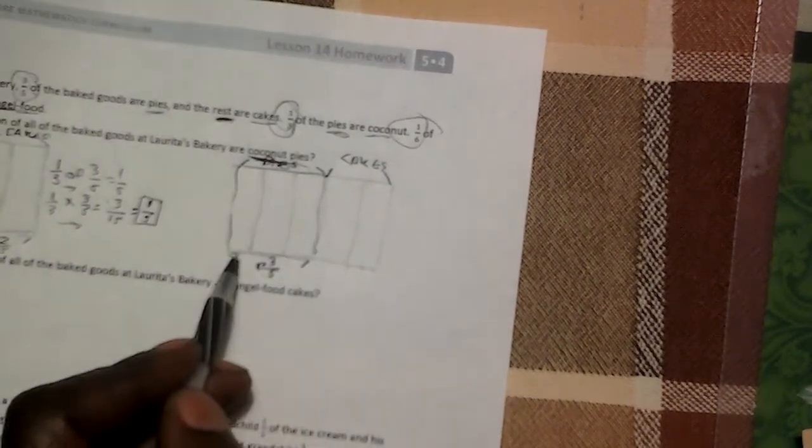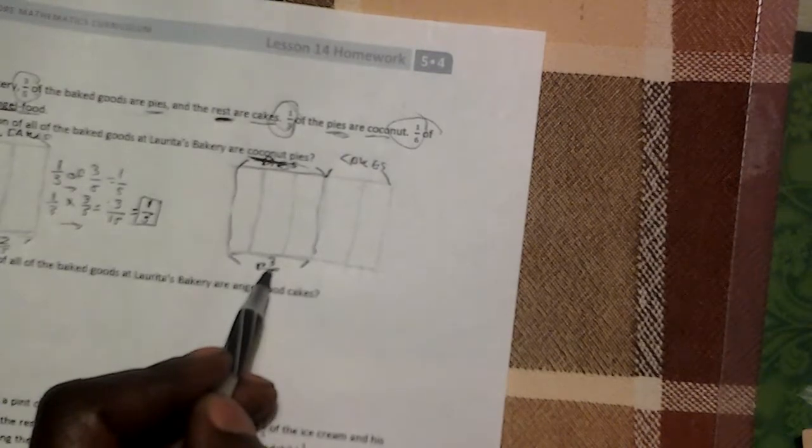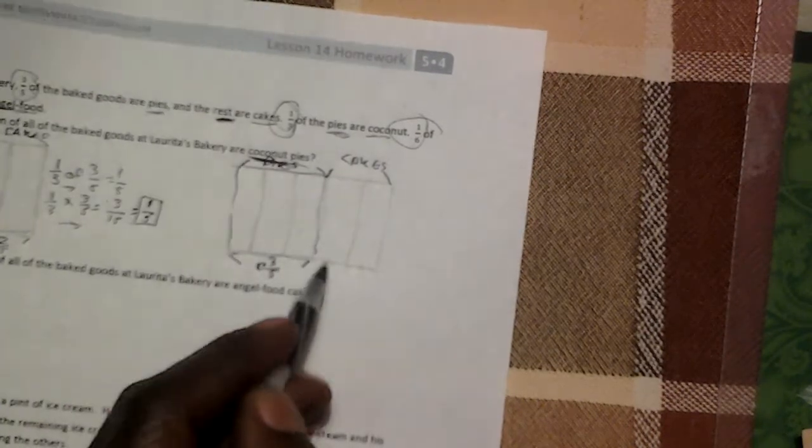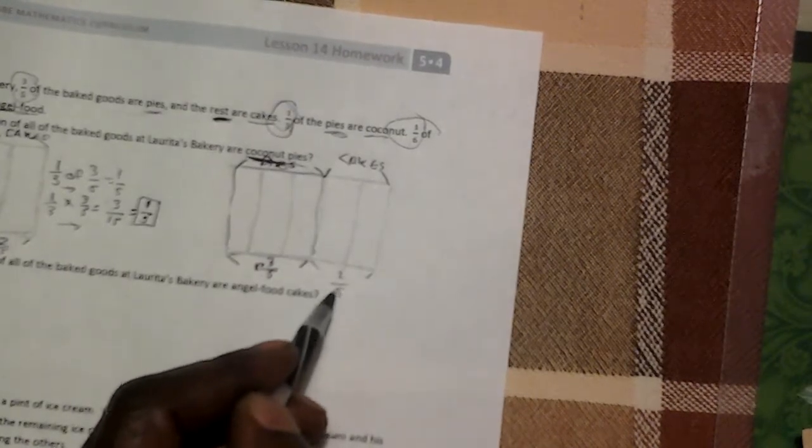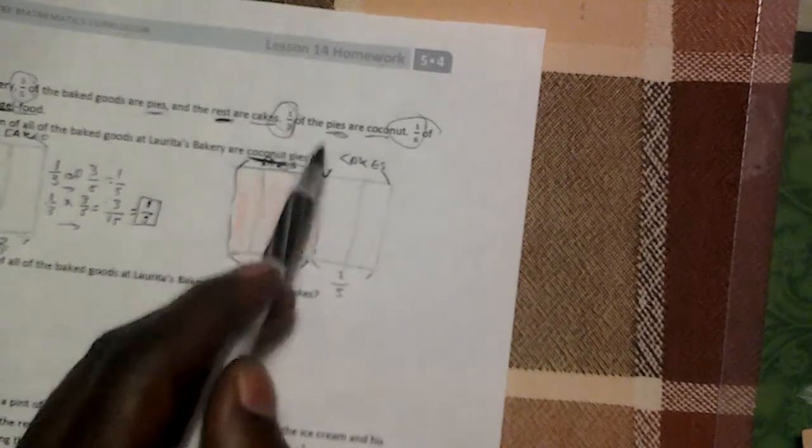So, if everything is fifths, we're using 3/5, so how many fifths are left? You got it, 2/5 are left. Okay? Alright. So now let's just color in this section again, the 3/5 that we need. Okay? And then we need 1/3 of the pie is a coconut.